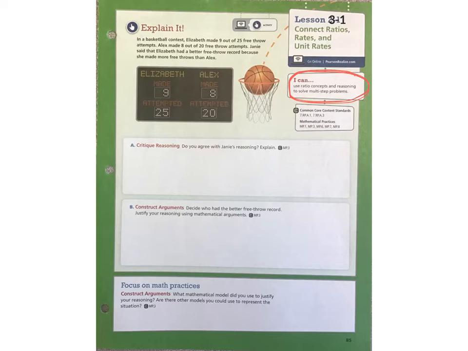And then you can see right here we've got a scoreboard, and the scoreboard shows us about Elizabeth and Alex and the number of free throws that each of them made. So we have a couple of things to consider here. One of them is critiquing Janie's reasoning. Do you agree with Janie? And I want you to explain why or why not. In part B, we're going to look at arguments and constructing an argument. Decide who you think had the better free throw record and justify your reasoning with mathematical arguments. Pause the video for just a few moments while you consider these two questions.